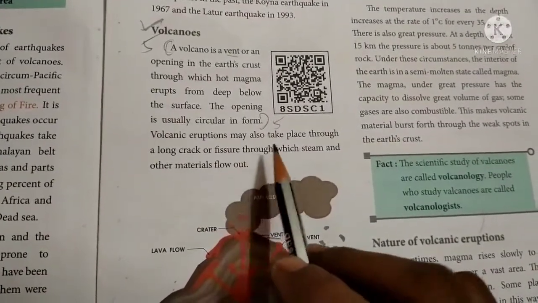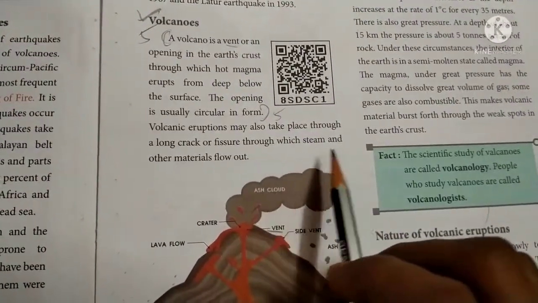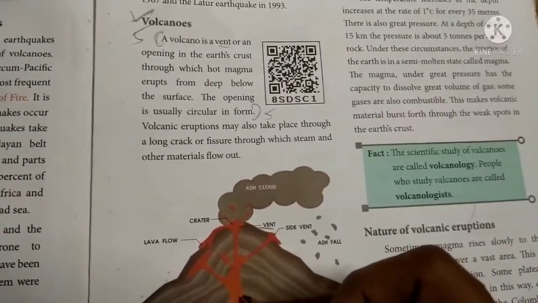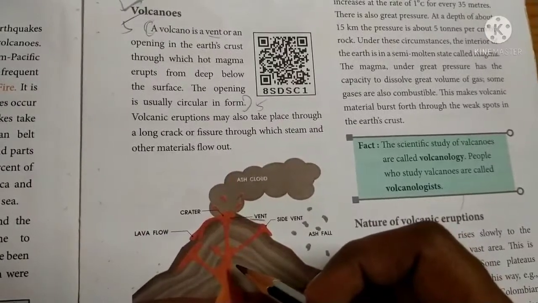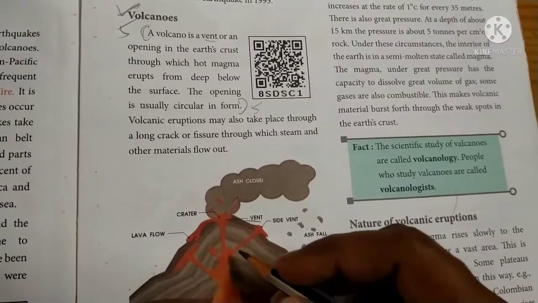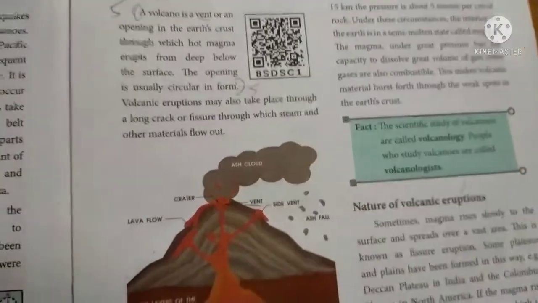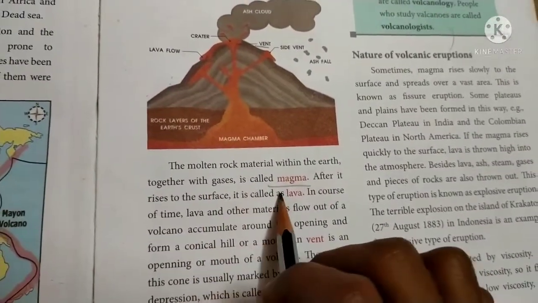And the volcanic eruption may also take place along cracks or fissures through which steam and other material flows. So usually the magma will be very, very hot, okay. So any nearby items that are easily flammable will catch fire and also flow out. And the molten rock material within the earth together with the gases is called magma.